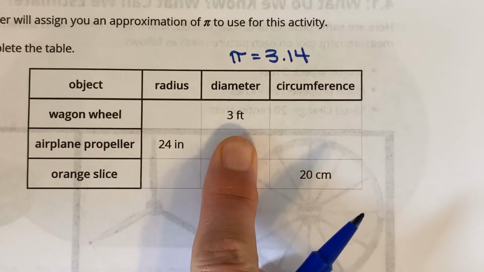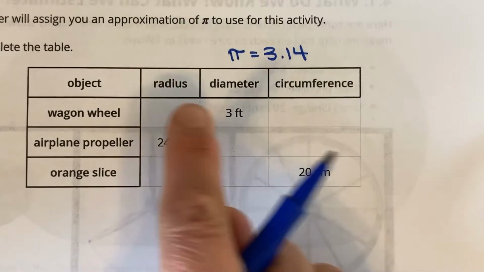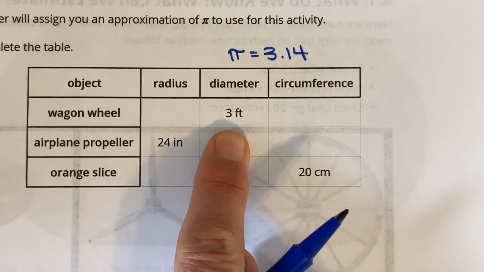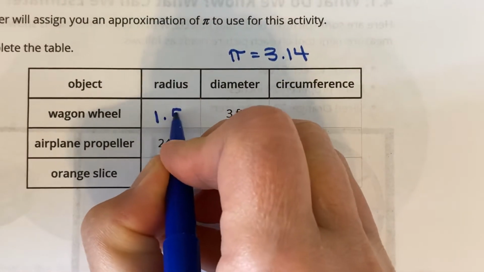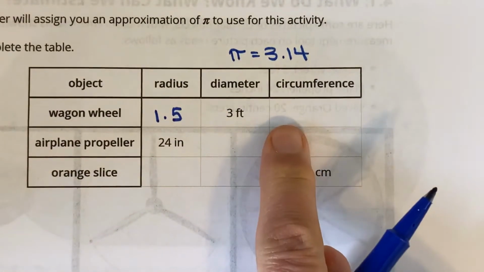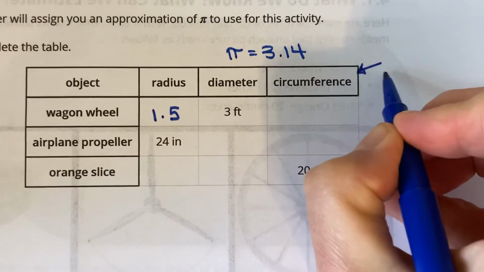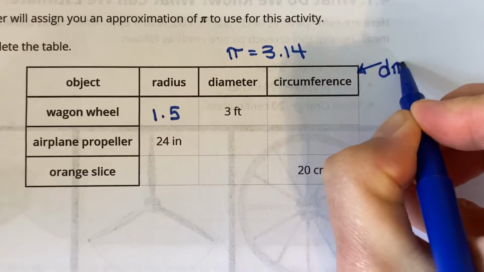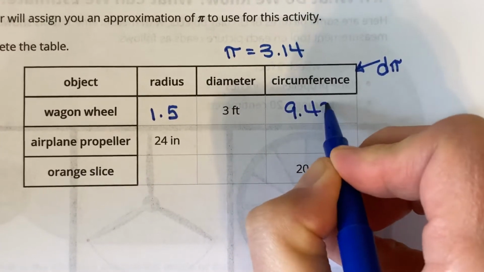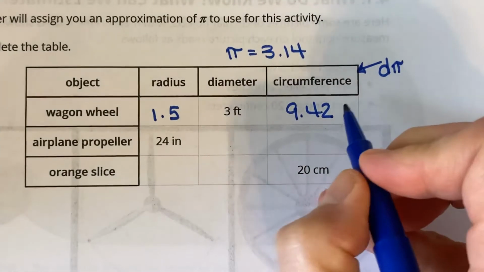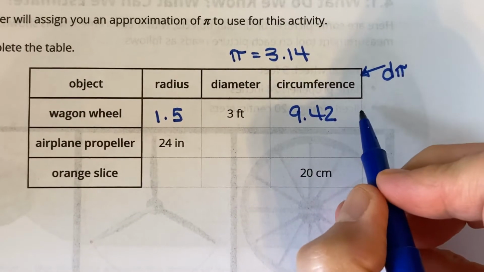I knew the diameter was 3 feet, so half of the diameter is 1.5 feet, and then for the circumference, I did the diameter times pi, and that's where I came up with 9.42 feet. We just did this, so I'm not going to spend a ton of time on this, okay?